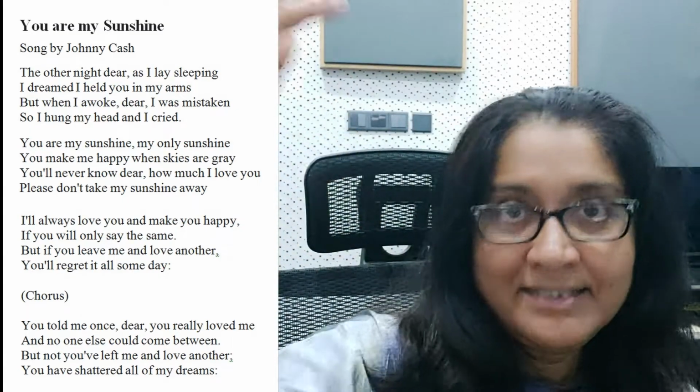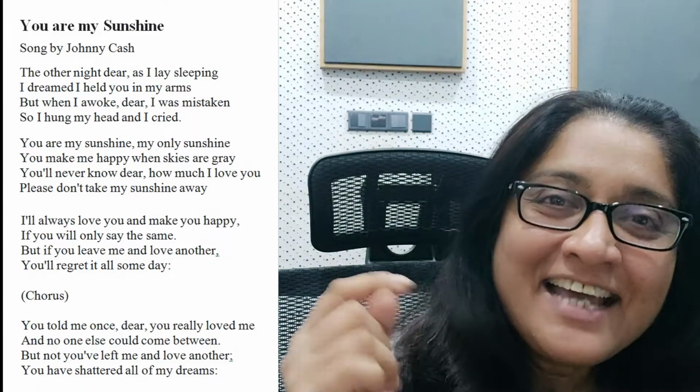Now, when skies are grey has a literal meaning. When there's going to be rain, skies can actually turn grey. But here it's a figurative meaning. When skies are grey means when life is sad. When life is not sunny and happy.